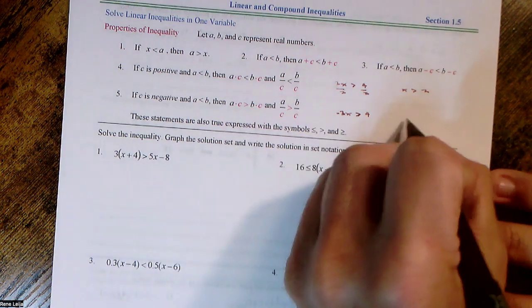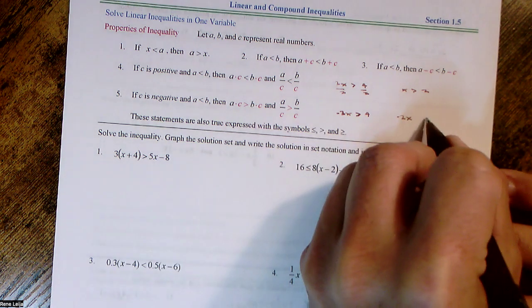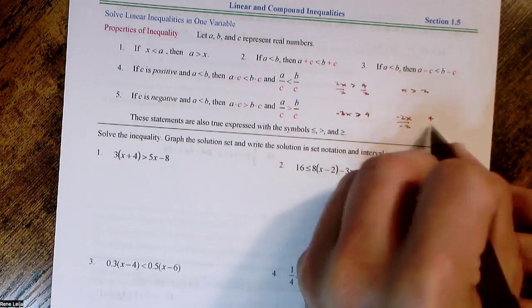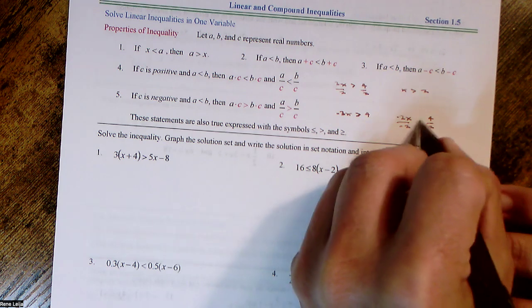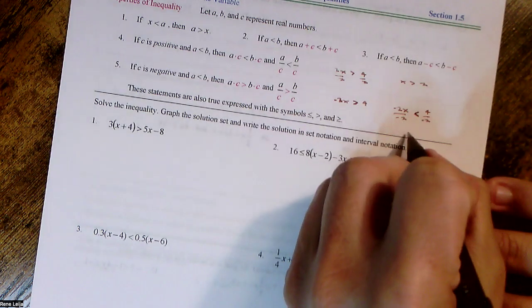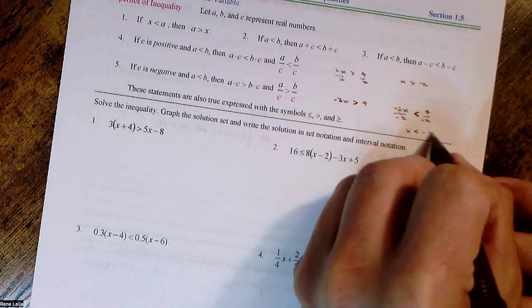So what needs to happen is in this step, when you divide by the negative 2, that is when you flip the inequality. And so now this is just going to give you x is less than negative 2.